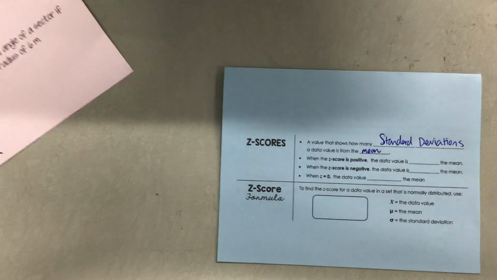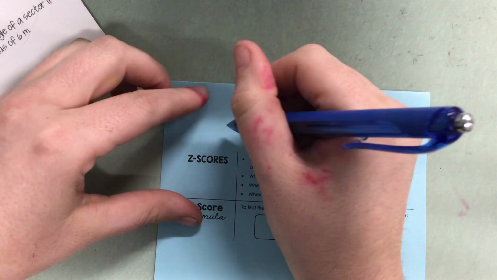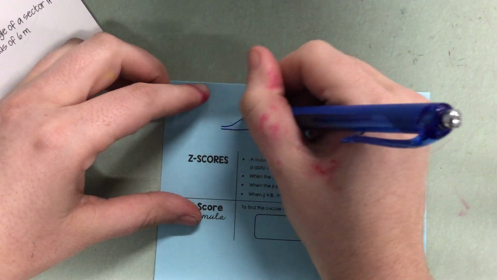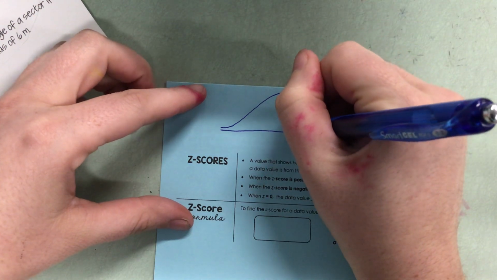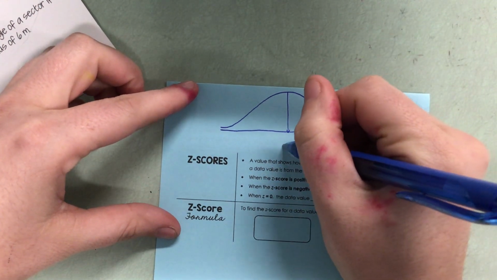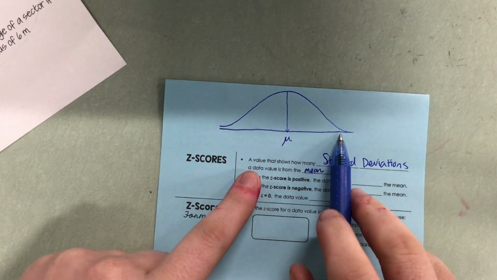Hope you can see that. Let me make it closer. So if I were to give it a picture, we have our normal distribution. We know that this value was our mean. The z-score tells you how far away it is from the mean.